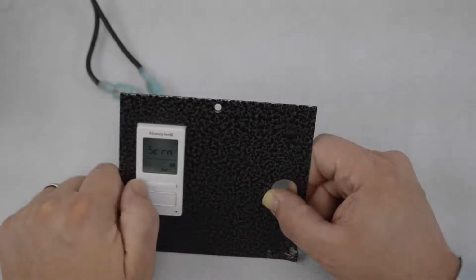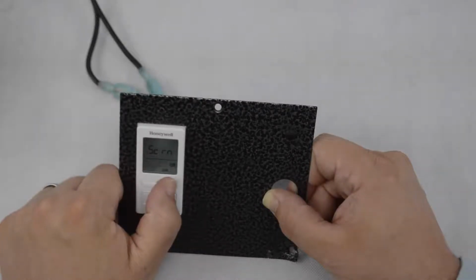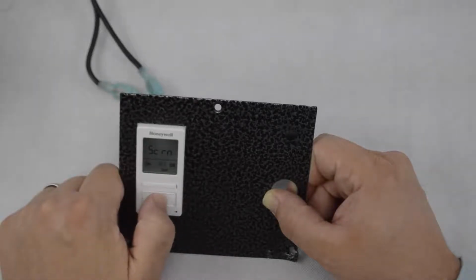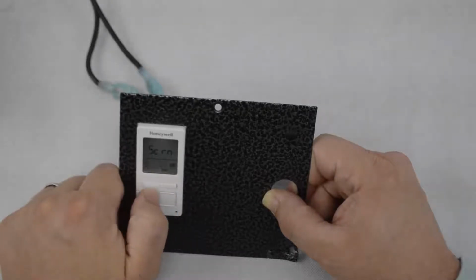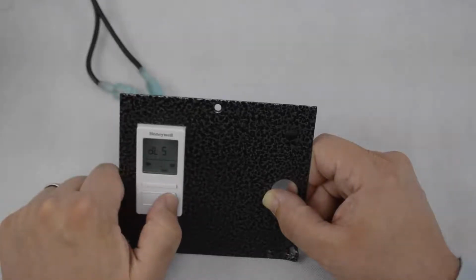So, how do we want the screen? High backlight, off, low backlight. We're going to leave it with a high backlight unless something's easier to see. Is that easier to see? Or is that easier to see? That's easier to see. Then we'll just leave it there.